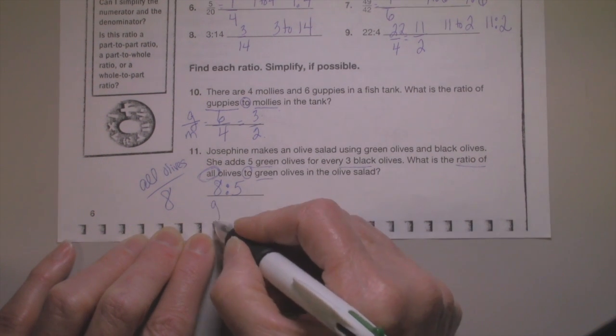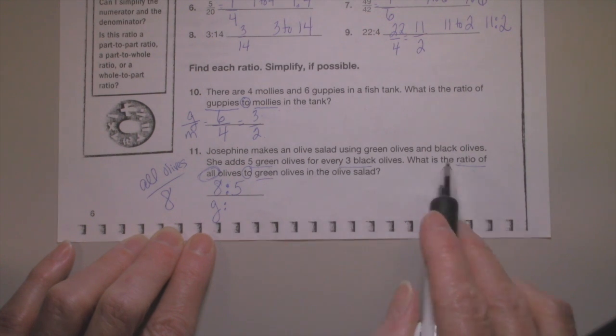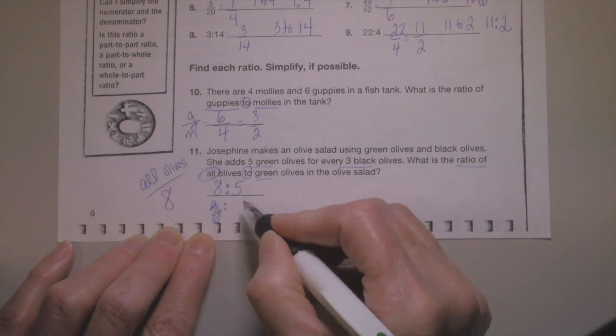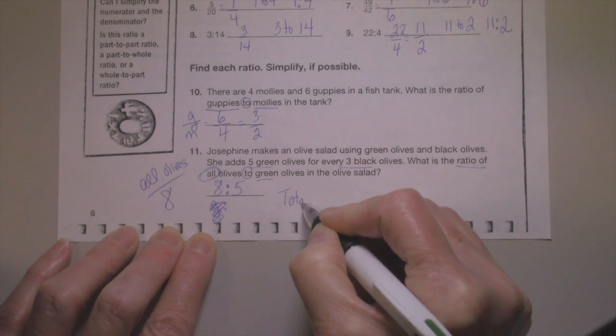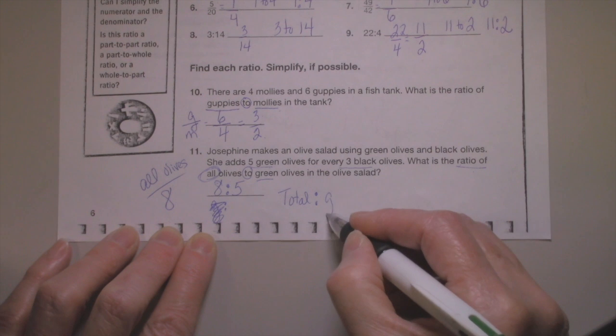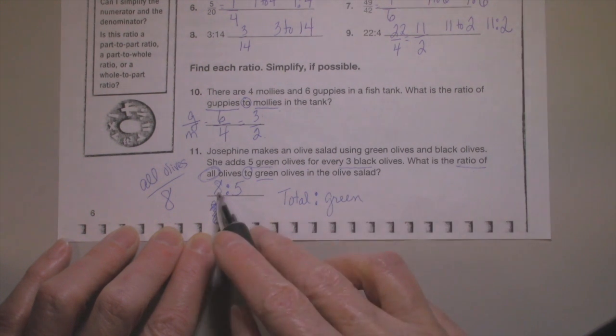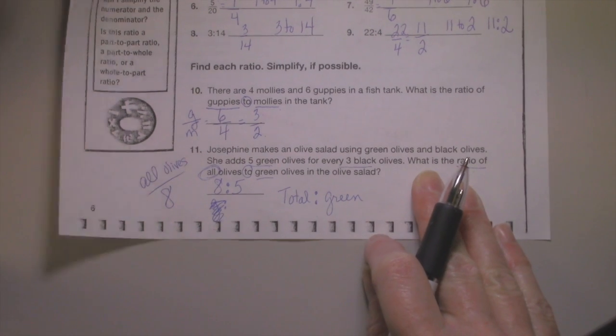Okay, 8 green to 5, ratio of all olives, 8, sorry, I made a mistake. It's the total to green. So 8 to 5. Got it? Good. Next page. See how simple this is? How much fun? Are we having fun? I hope so. Gets me back doing math. Okay.